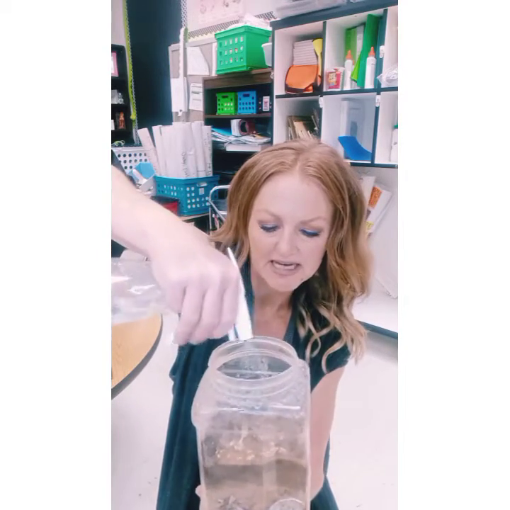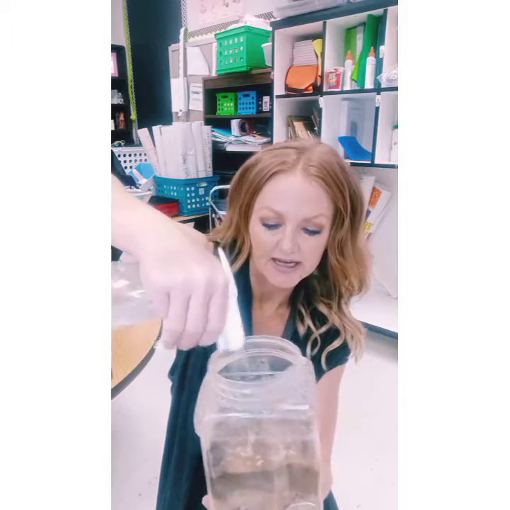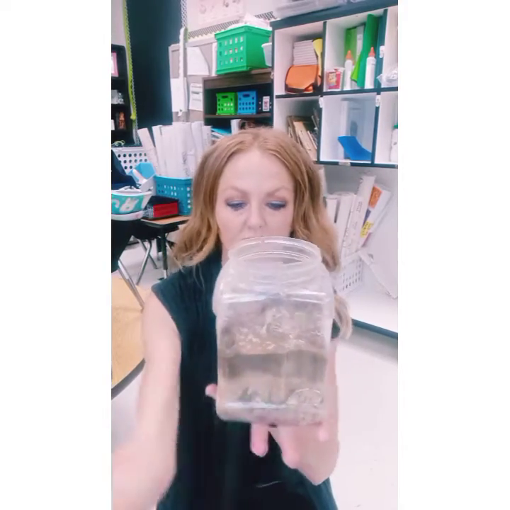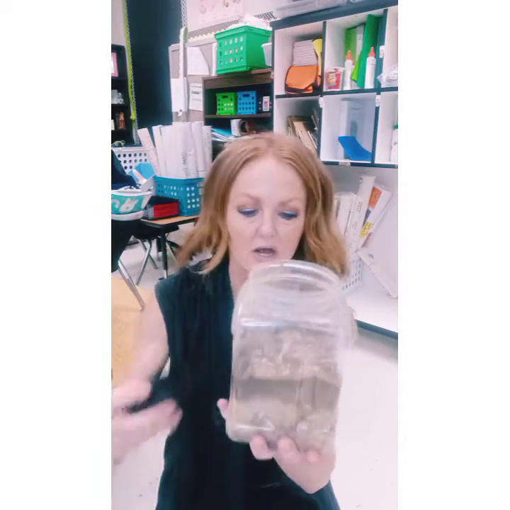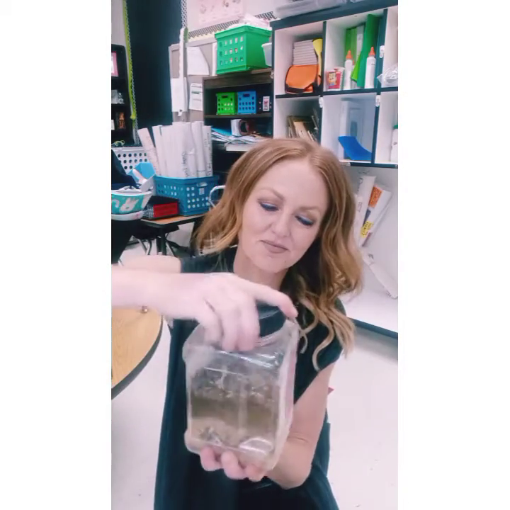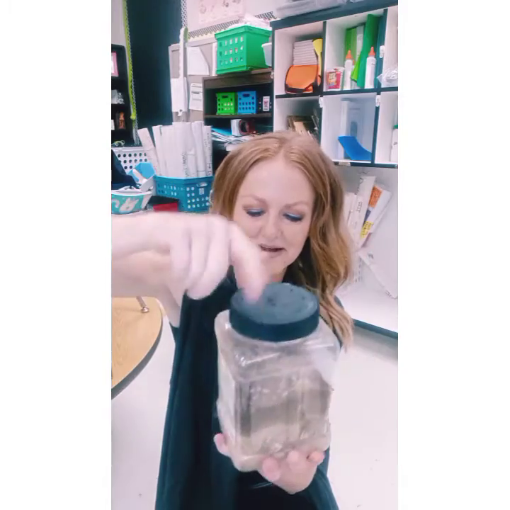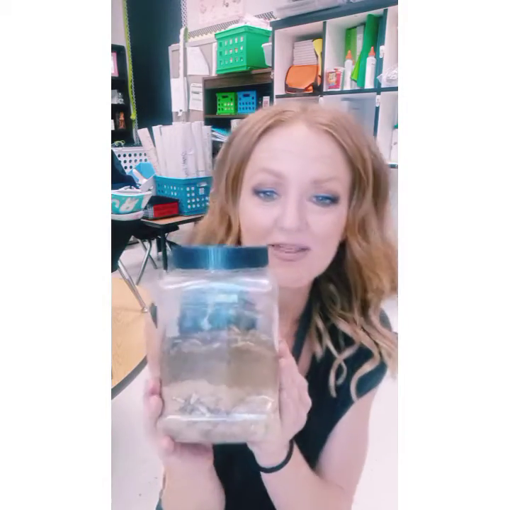Remember, a terrarium is like a little ecosystem of land. So land has soil, it's got seeds, and it needs precipitation. Now it needs sun. There we go. And that's another way to do a terrarium. I'm going to go put it out in the sun. Keep an eye on it.